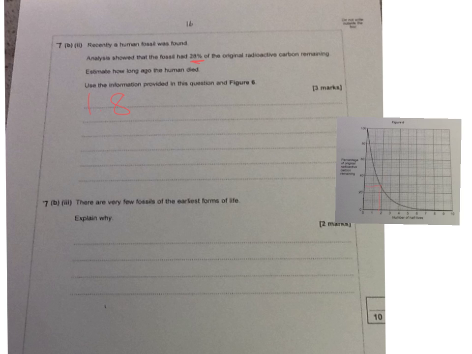And we know from looking at the previous information that a half-life is 5,730 years. So it takes 5,730 years for one half-life to happen. So in order to calculate the actual age of the fossil, we do 1.8 multiplied by 5,730, and then that should give us a total of 10,314 years. Okay, so that was a nice 3-mark question there for that one.